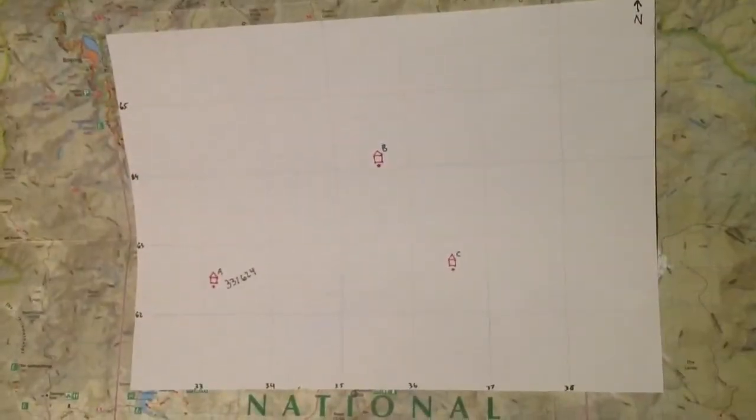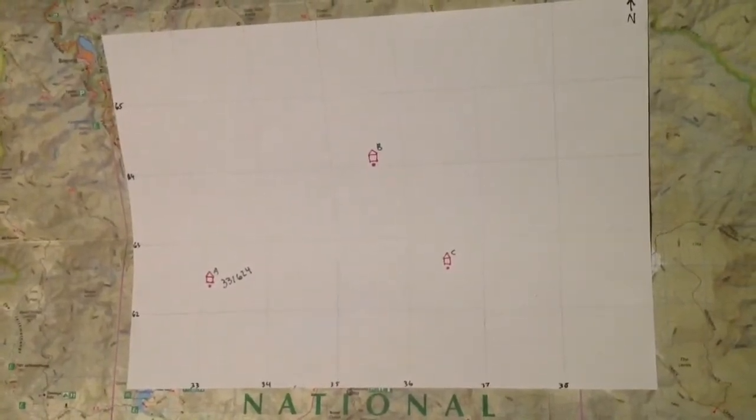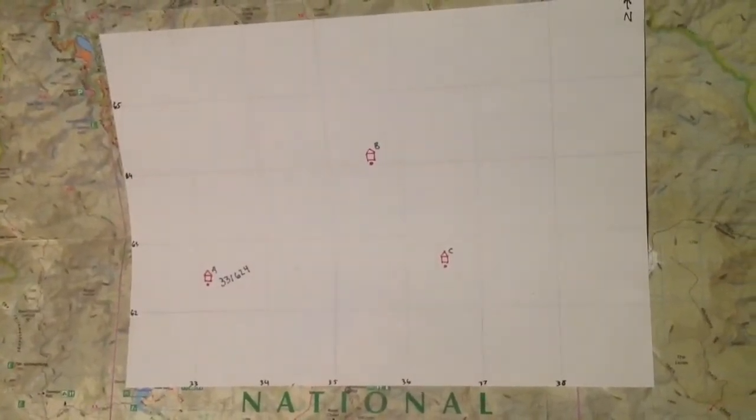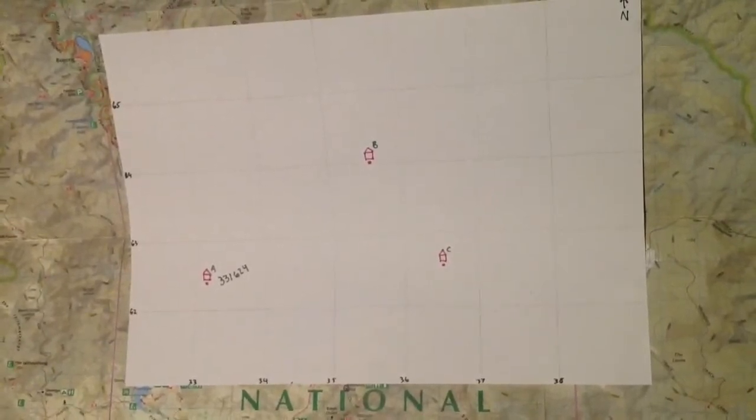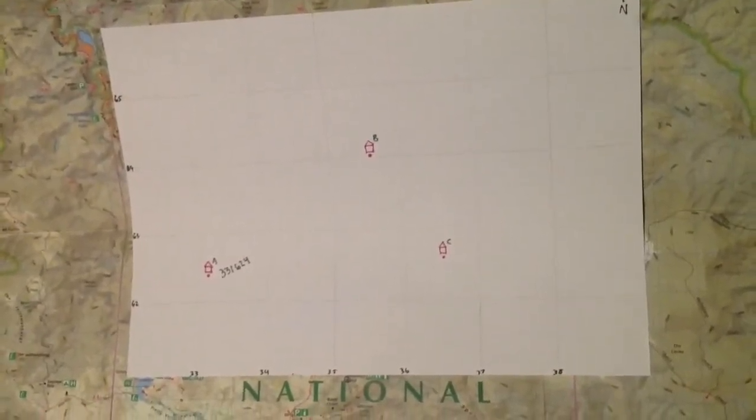The next skill of navigation is learning how to go from point A to point B. For this, you need to know how to take a bearing. But before we can take a bearing, we need to learn a little bit about the compass.